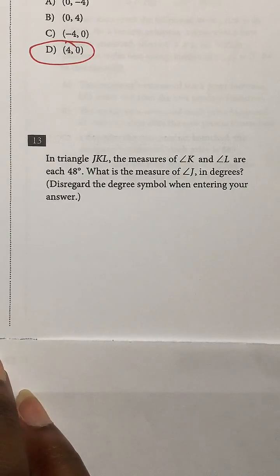Okay, you mixed your axes up. Yep, the x-axis always goes left to right. The y-axis always goes up and down.